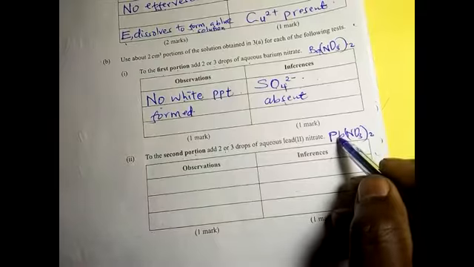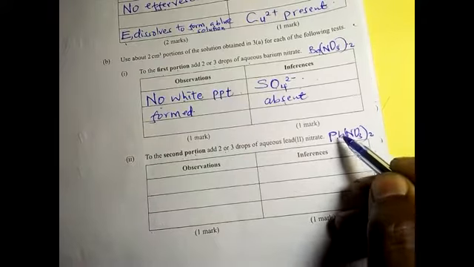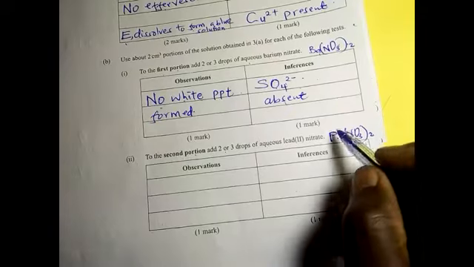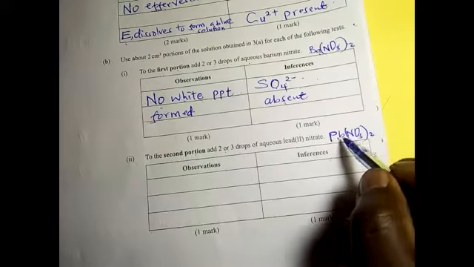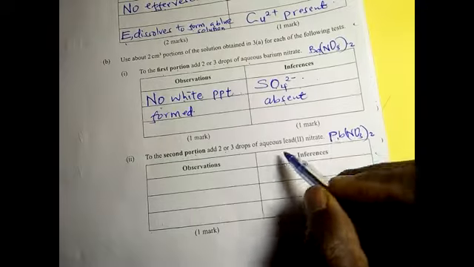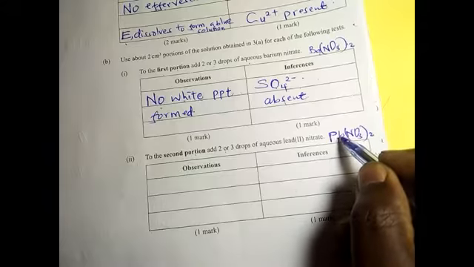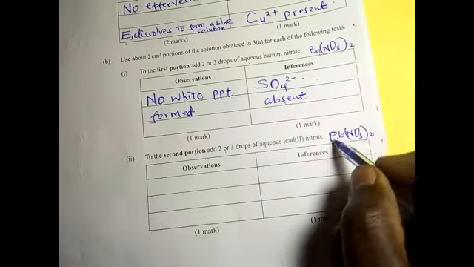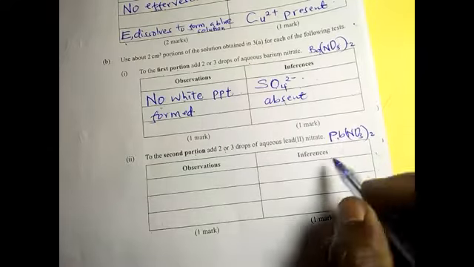When you are adding lead, remember, you expect a white precipitate or a yellow precipitate. Like I said in the other video, if there was iodine inside there, it will form lead iodide, which is a yellow precipitate. If there is a chloride inside there, it will form lead chloride. So let us see the observation.